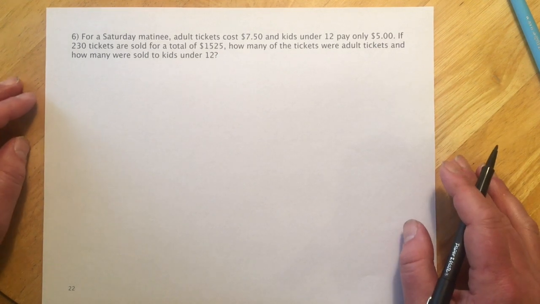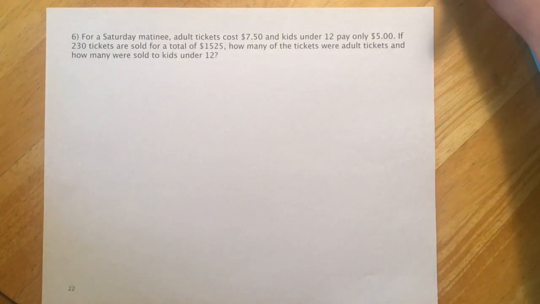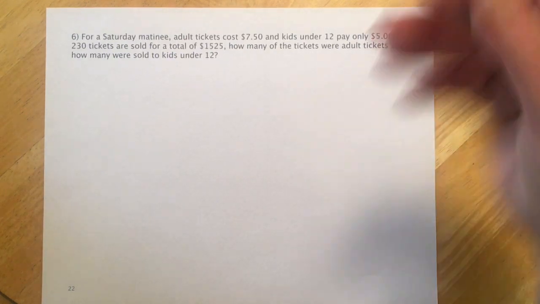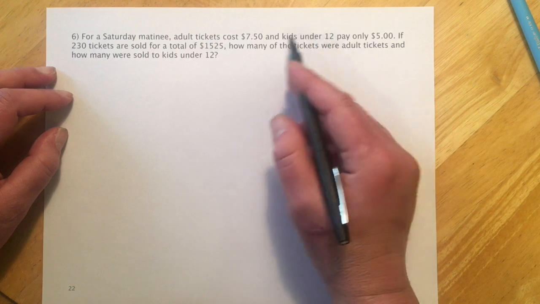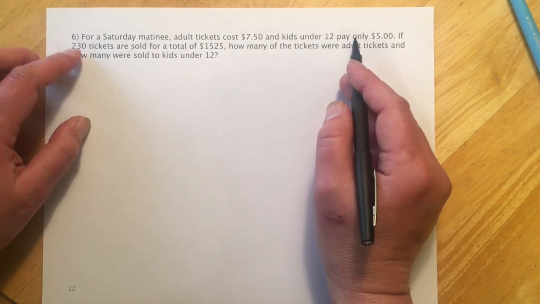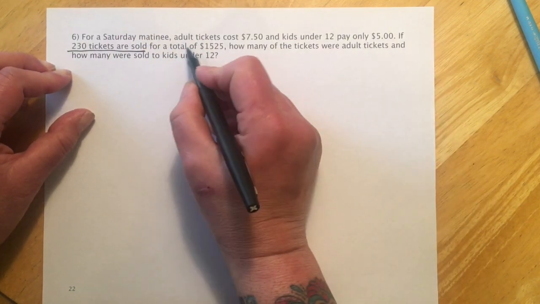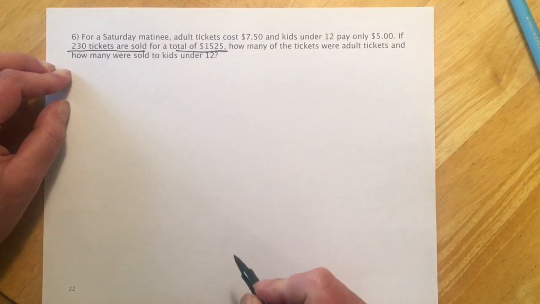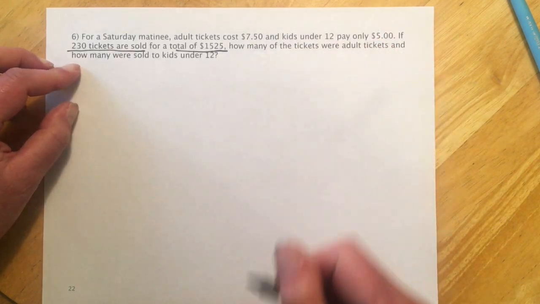This one's a ticket problem, but it's the same as the mixtures and the other one we just did, the interest problems. So for Saturday matinee, adult tickets cost $7.50, kids under 12 pay $5. 230 tickets are sold, for a total of that much money, so there's our other total. How many of the tickets were adults and how many were sold to kids under 12?